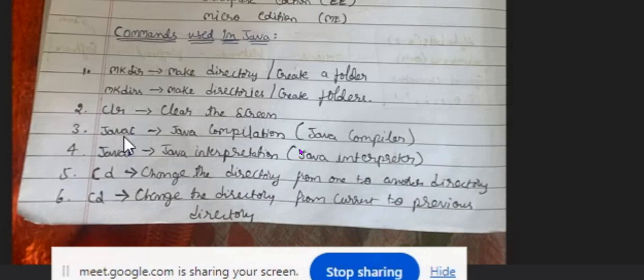After that, for the compiler, for compilation we are using javac. And java is used for the Java interpretation. Then cd is used to change the directory from one to another, that means from one folder to another folder. If you want to move, we are using that cd command. Another cd command we are using to go from the current to the previous directory.